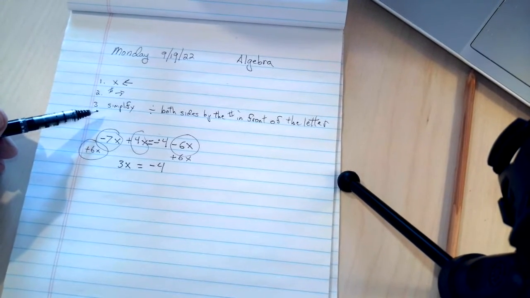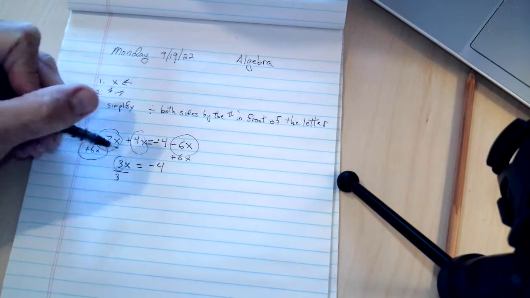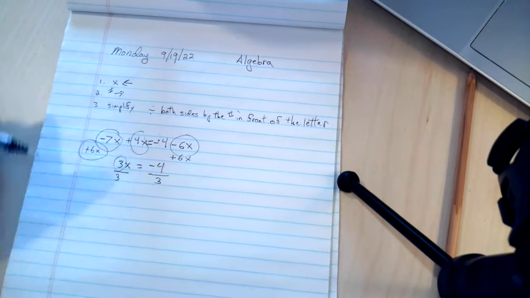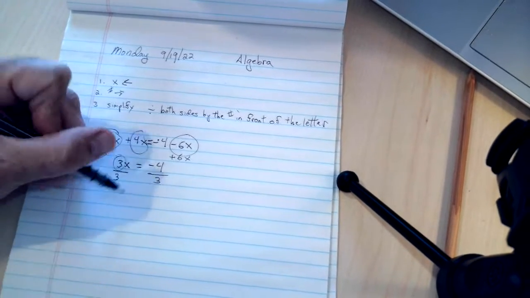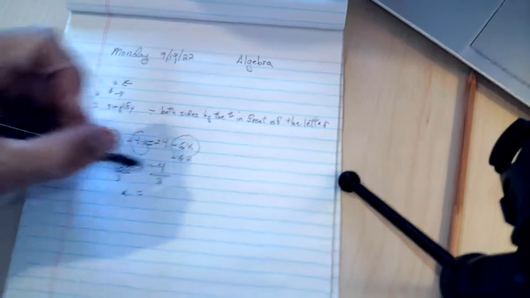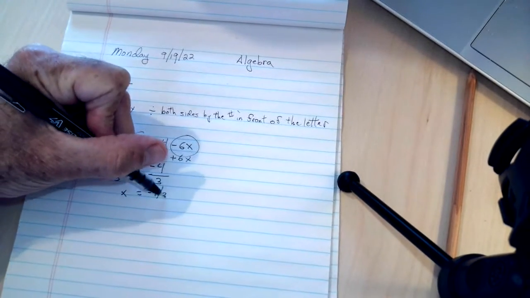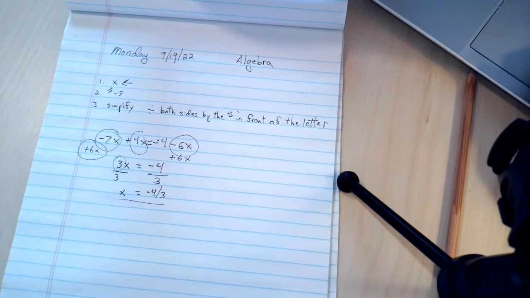What that means is divide both sides by whatever number is in front of the letter. And there's a 3 in front of that letter, so I'm dividing both sides by 3. So I end up with x equals, because 3 over 3 is 1, equals negative 4 thirds. And that's my answer. Okay, 3 steps all the time, just 3 steps. And that's all you have to do.